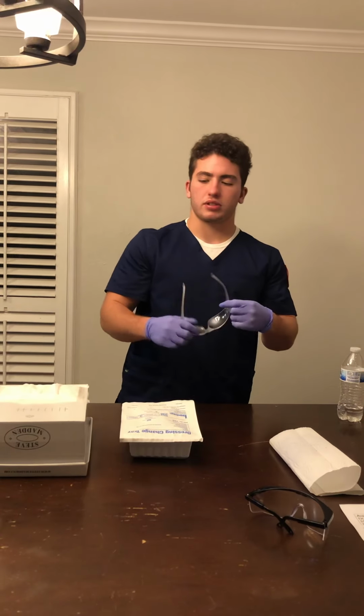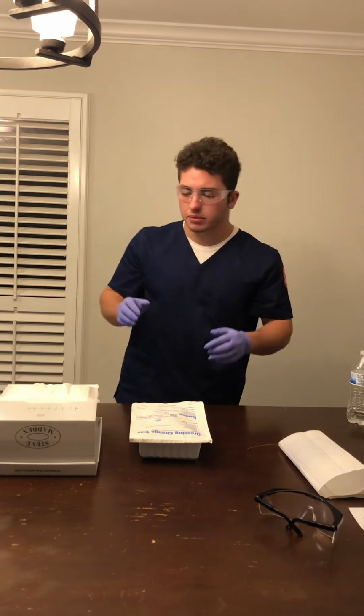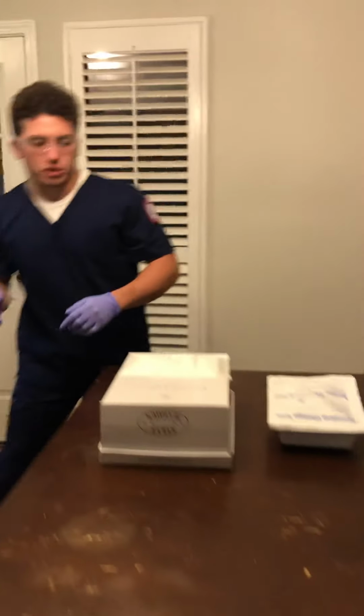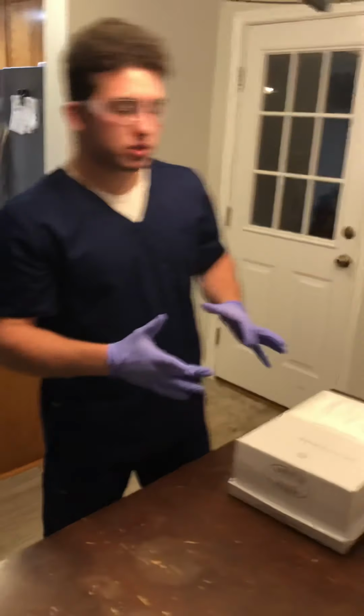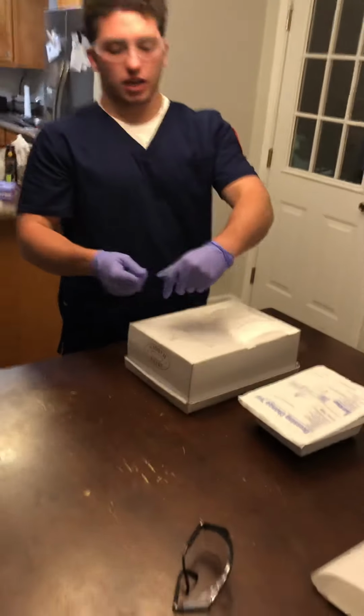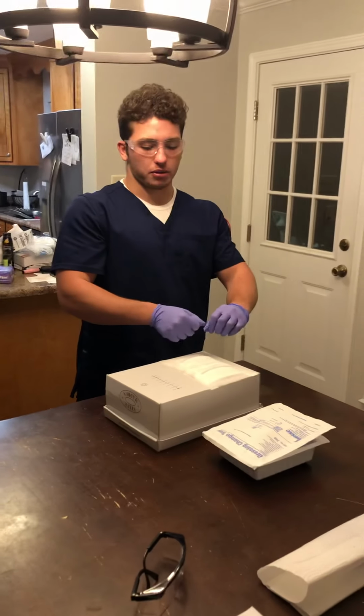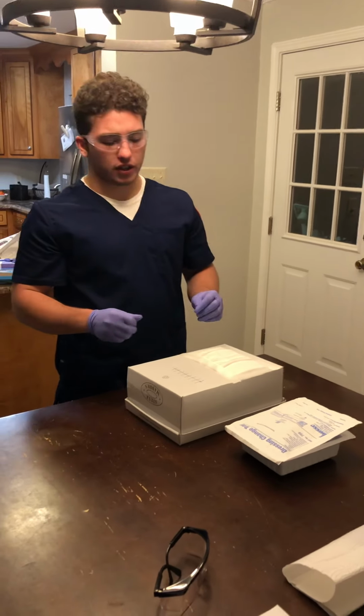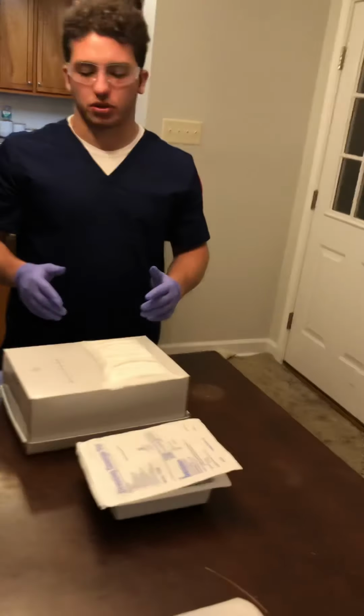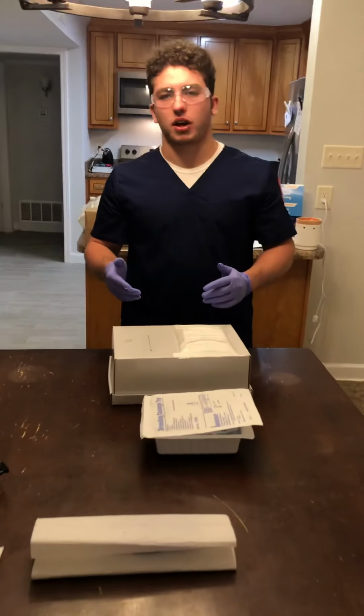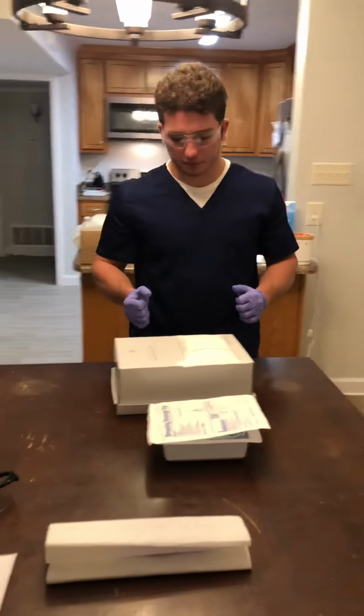Now that I've got my clean gloves and goggles done, I'm now going to expose the wound by rolling up the patient gown and rolling down the bed sheets, allowing myself ample room to work, but also allowing the patient as much privacy as possible.